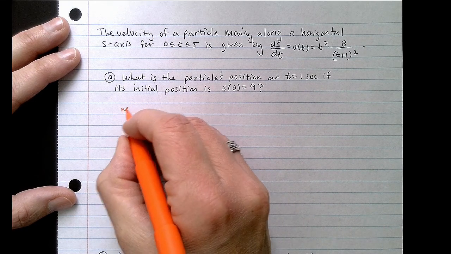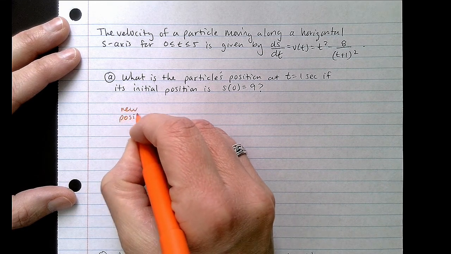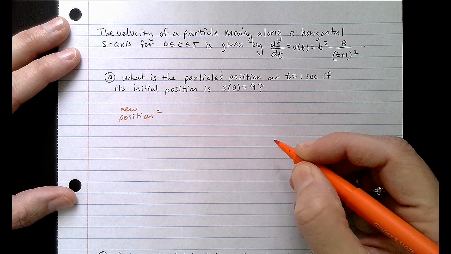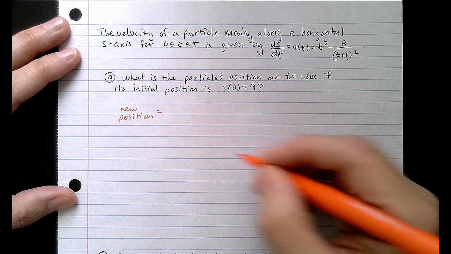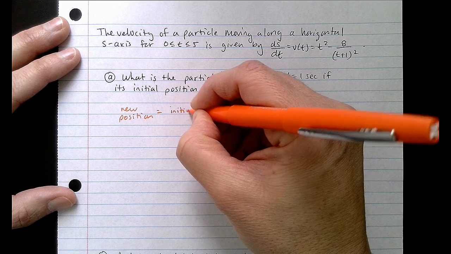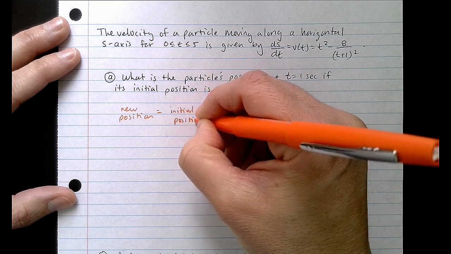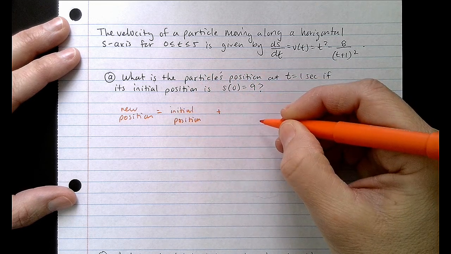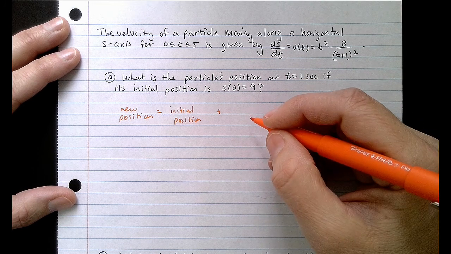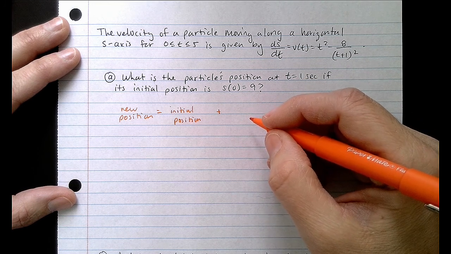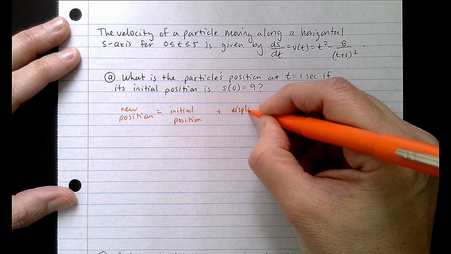So in other words, think of it as asking for its new position. Well, we need to know two things. We need to know where did it start, that's the initial position. And then we're going to add how much did it move over the time interval. Well, we'll get to that in a moment. That's called displacement.